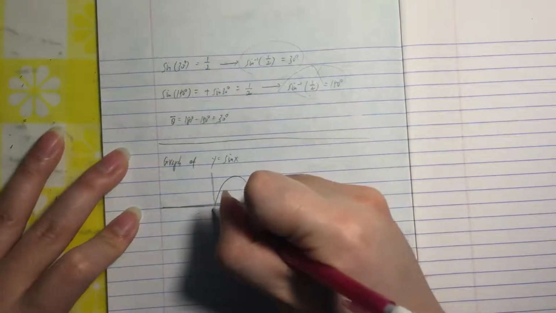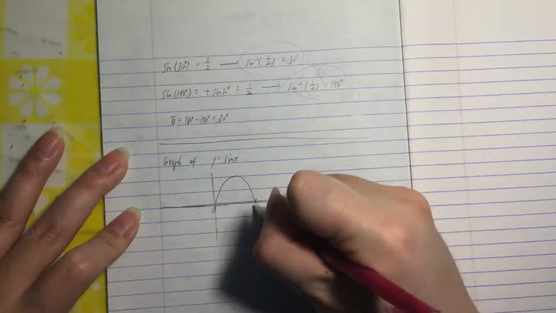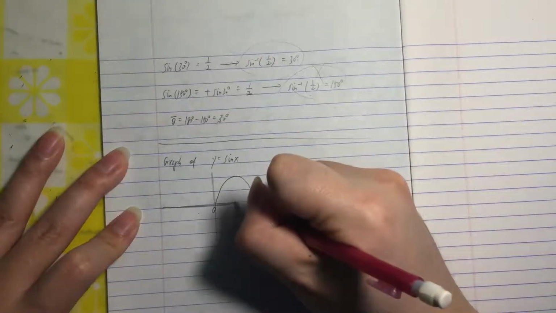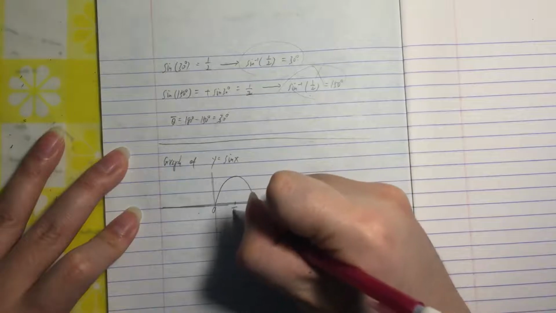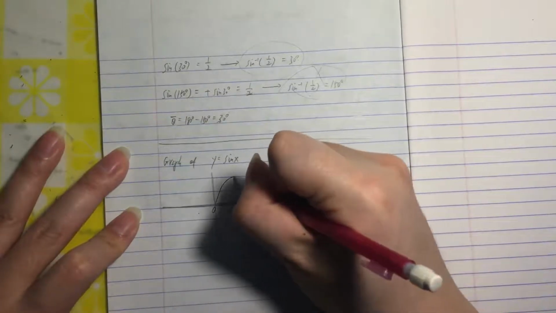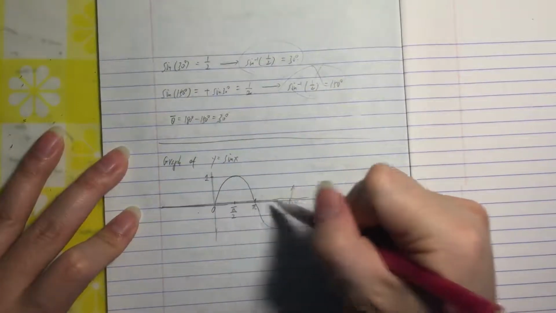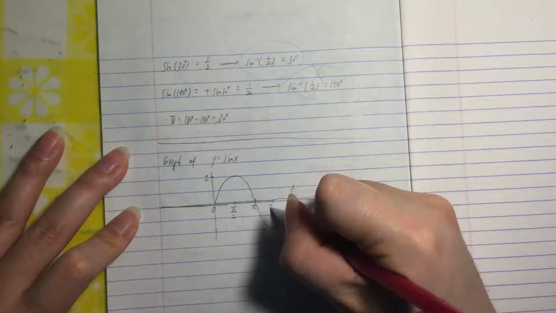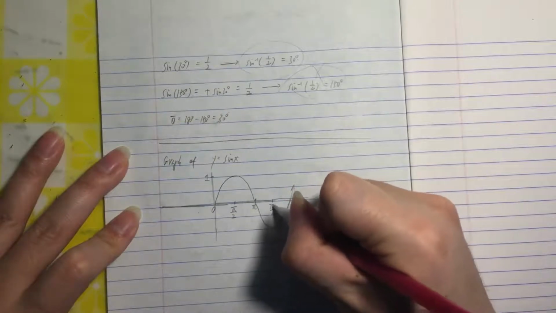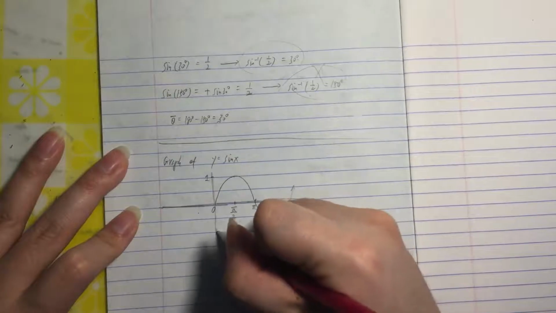The first period is from 0 to 2 pi. What's in the middle is pi. And between 0 and pi, we have pi over 2. At pi over 2, the sine function reaches its maximum at 1. What's between pi and 2 pi is 3 pi over 2. At 3 pi over 2, the sine function reaches its minimum at -1.